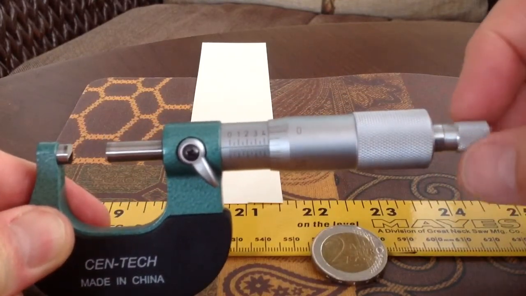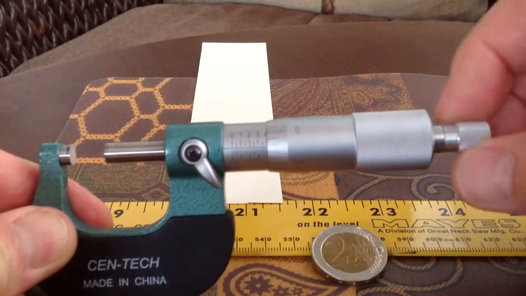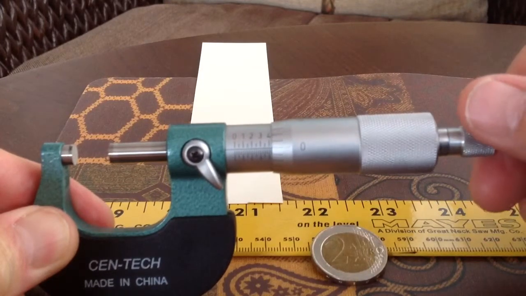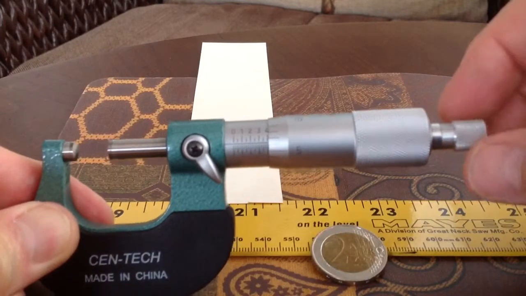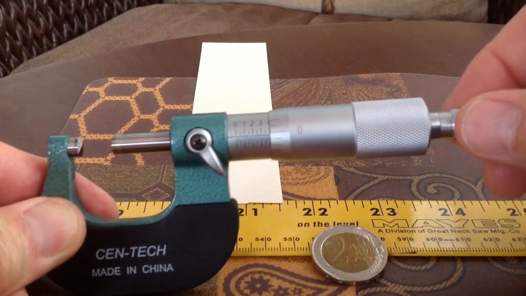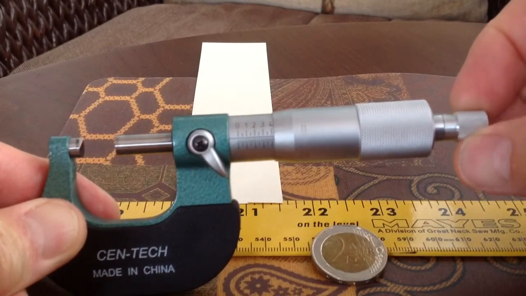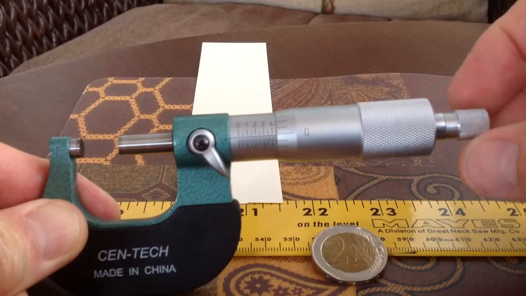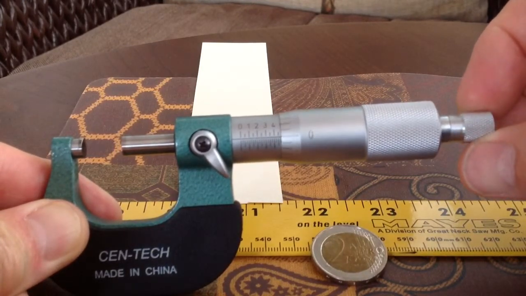The stationary shaft is marked in 1/10 of an inch increments. The rotating shaft is marked in 1/1000th of an inch increments, and we know that because every 1/10 of an inch, it takes 4 complete rotations to get from one marked 1/10 of an inch to the next.